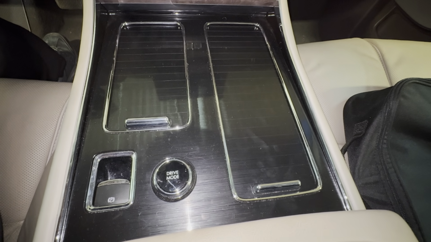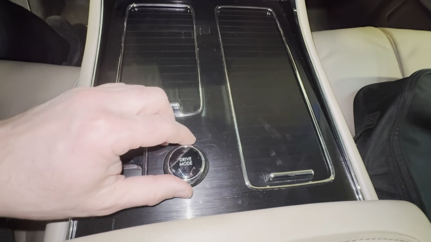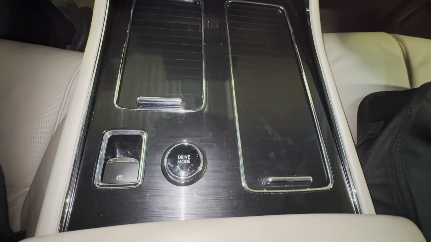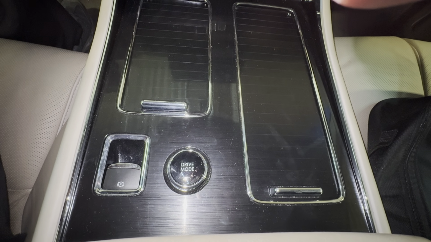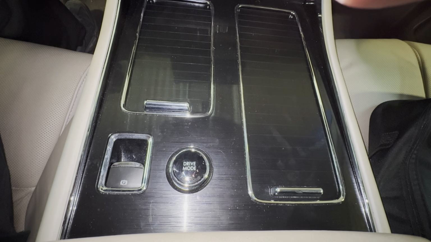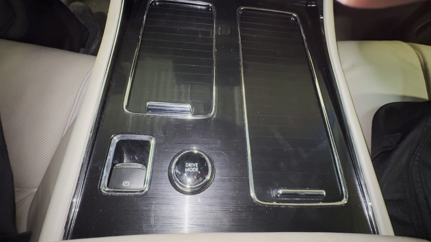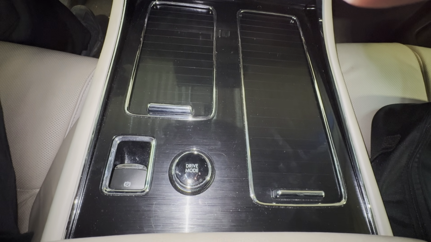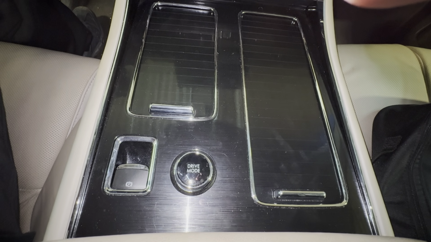Again, this Lincoln Aviator is very fancy. It has a drive mode switch that you can move to select different drive modes that you might be driving on, such as grass, gravel, packed snow, rain, sleet. Different drive modes for different driving conditions allow you to transfer the power between front and rear at different ratios.